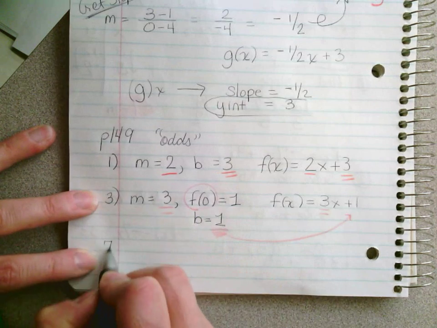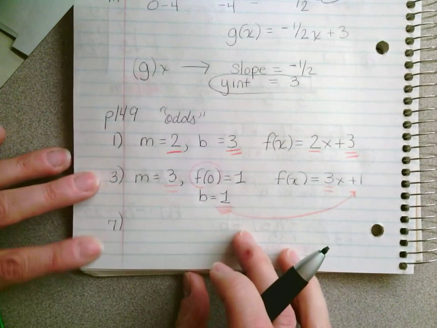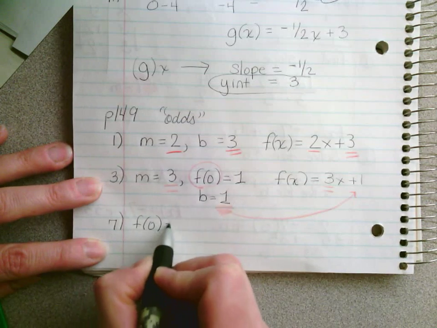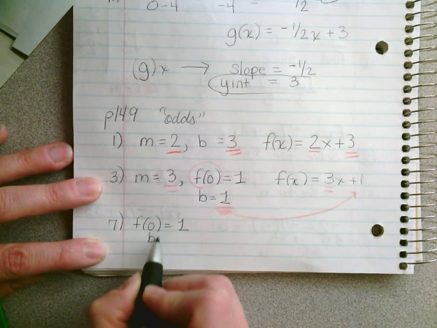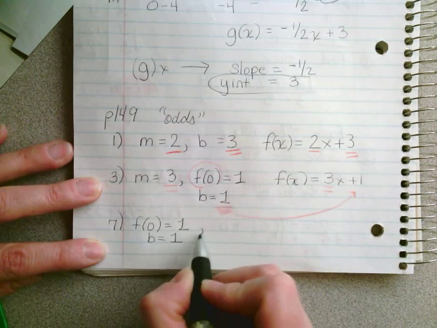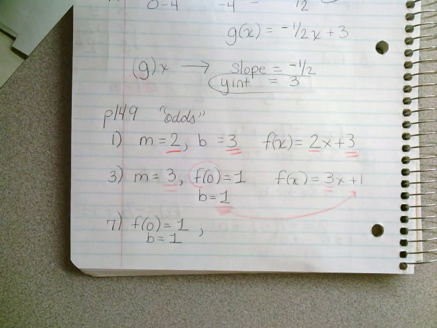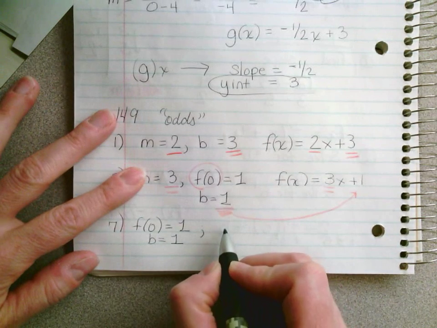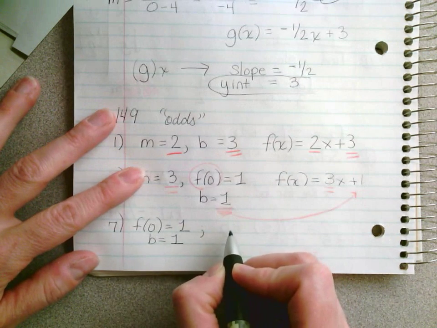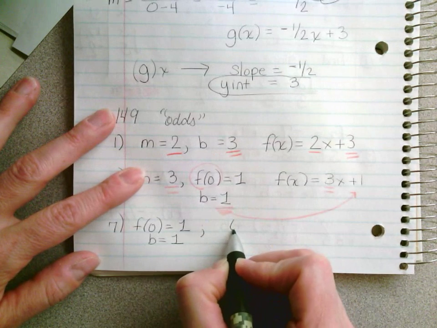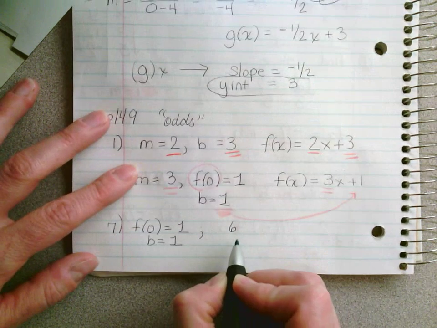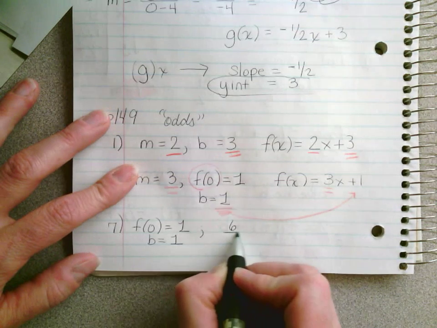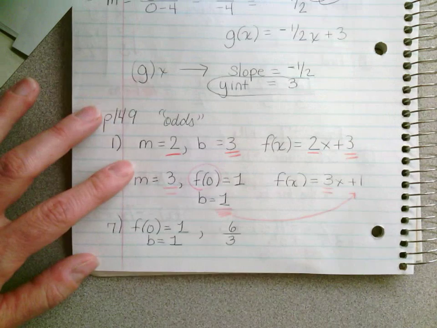Here's number 7. They give you your b value right up front. f of 0 is 1, so I know b is 1. And then they describe to you the slope. They don't give it to you, but they tell you that it increases by 6, which means that's a y value, up, down, when x increases by 3. That's your x value.